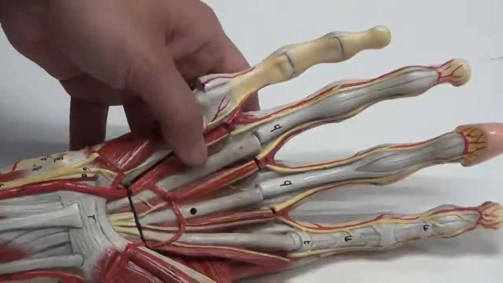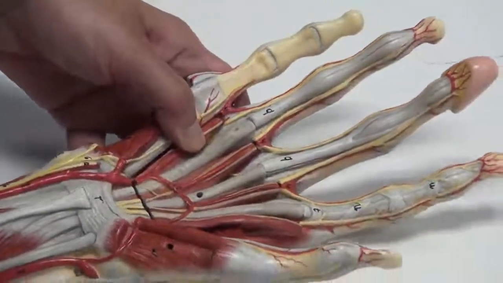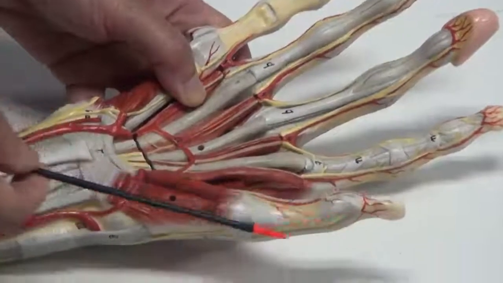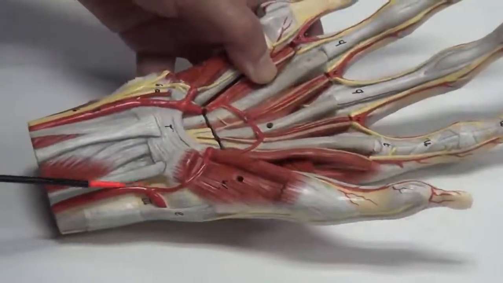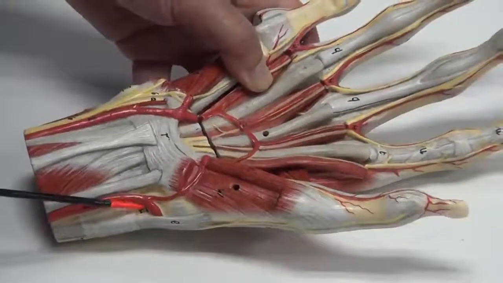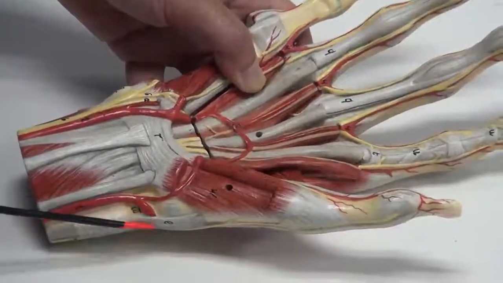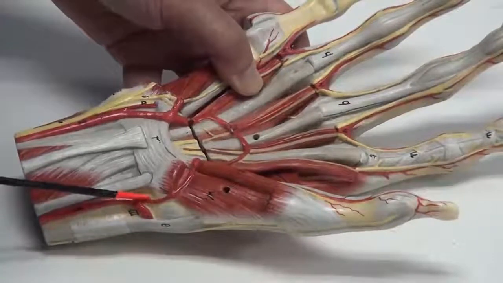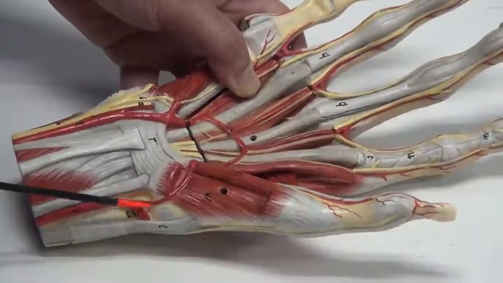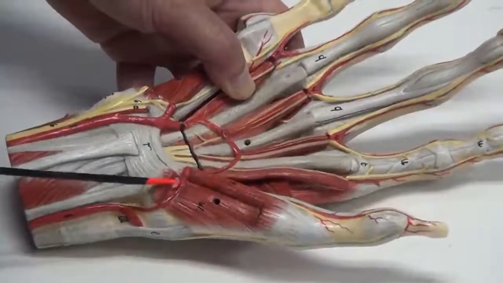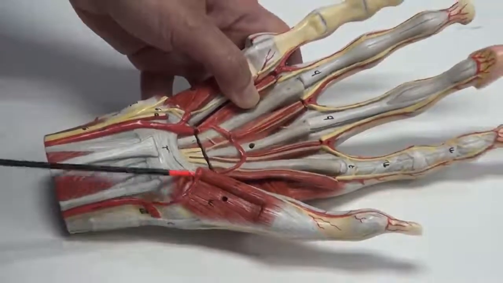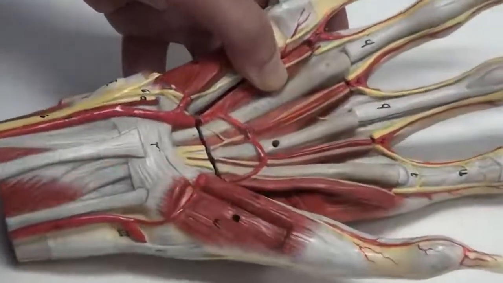Okay, now let's have a look at the radial artery. Again, this is lateral because of the thumb. You can see this is the radial artery. Before the radial artery curves around the lateral wrist, it gives off a branch, the superficial palmar branch.